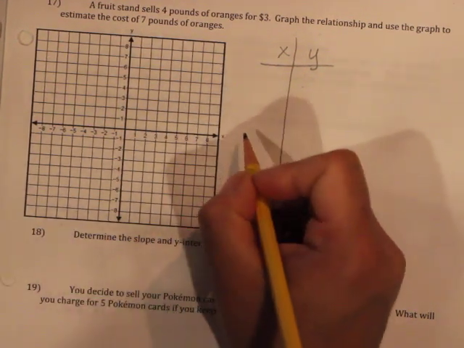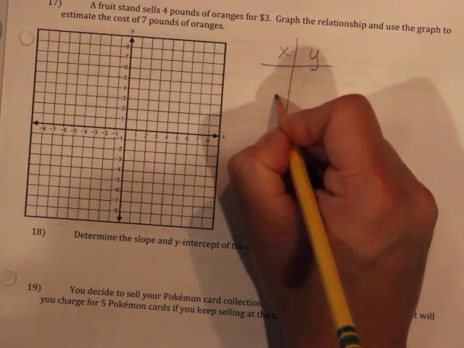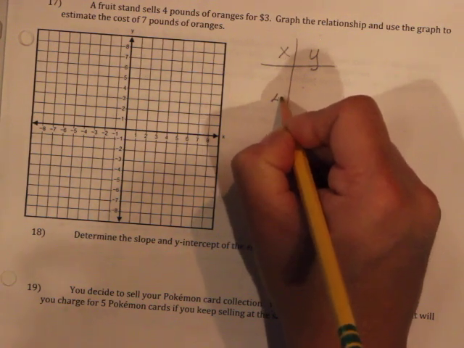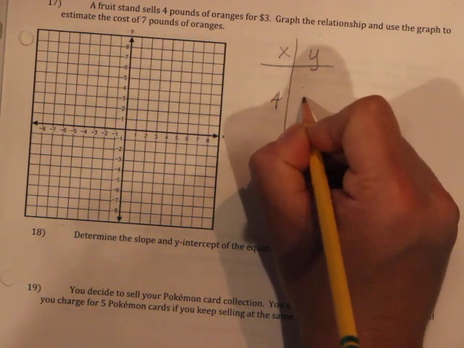So what we know right now is that when the fruit stand sells 4 pounds, I'm going to put that right here. When it sells 4 pounds of oranges, it charges $3.